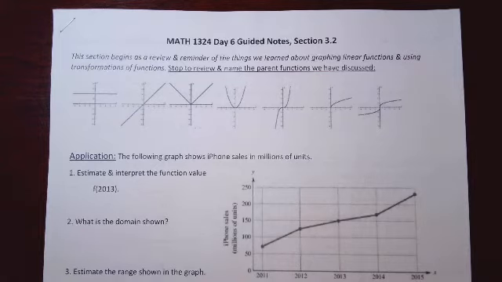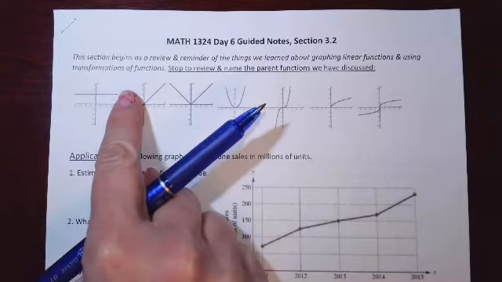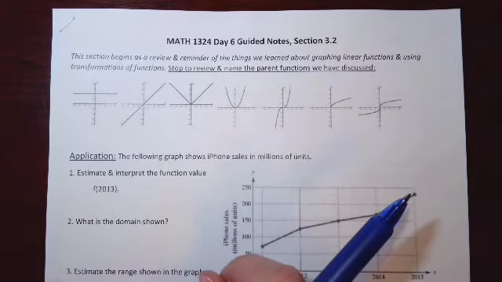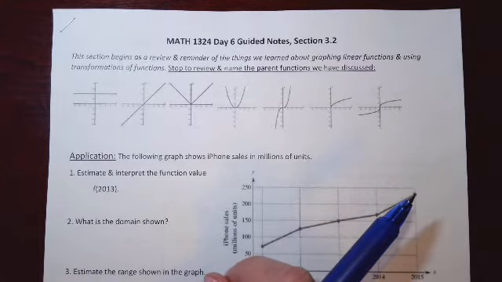Okay, welcome everyone. Today we are going to look at section 3.2. Now, as we have moved through this first unit, everything has seemed like there's been a lot of new topics and concepts for us to struggle with. But in this section, we're really going to be doing a lot of review and a reminder of things that we have already worked on. So hopefully a lot of this is going to be review.